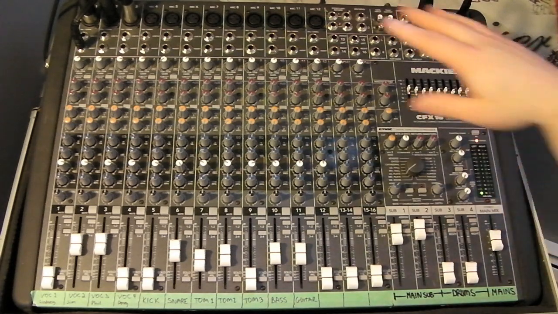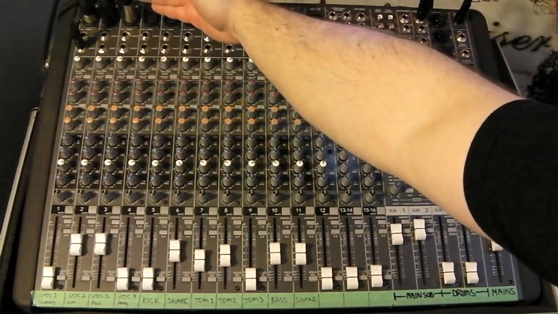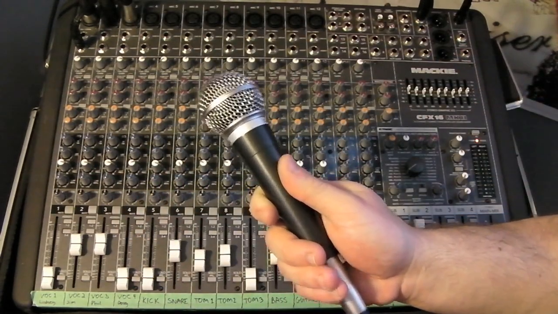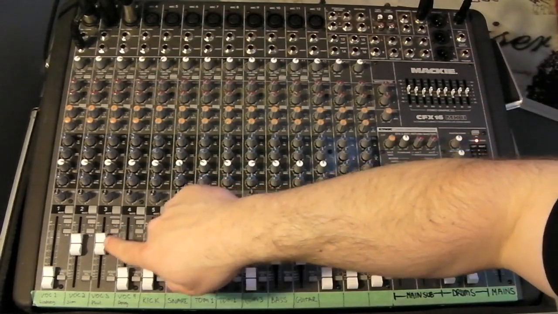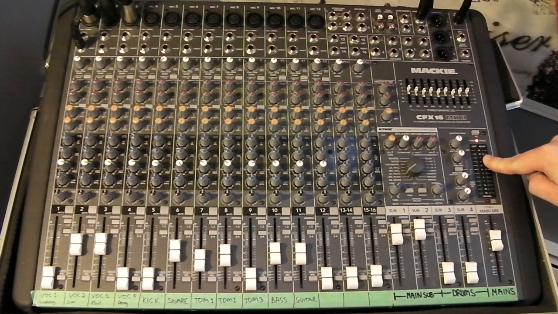So now we've got the gain structure set correctly on the board. We have the maximum amount of signal coming out of here. We're pulling the maximum amount of signal out of the microphone. We've got the maximum amount of signal coming out of the channel, and we've got the maximum amount of signal coming out of the main board.